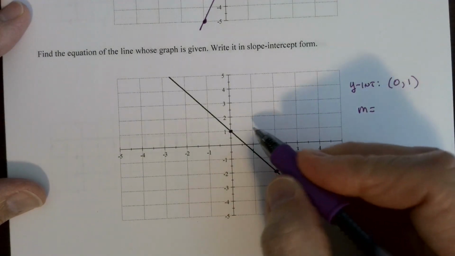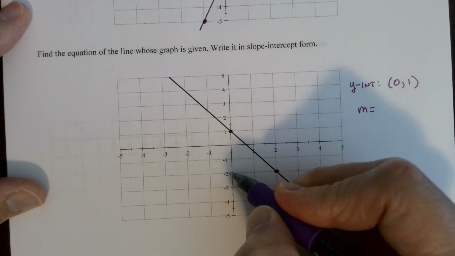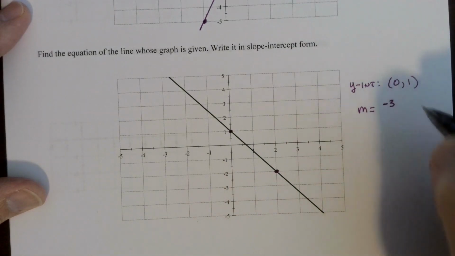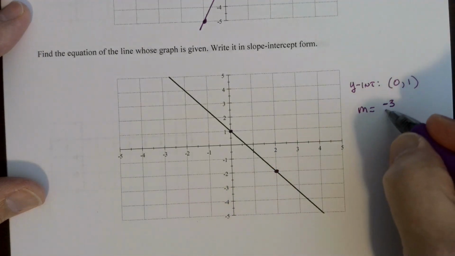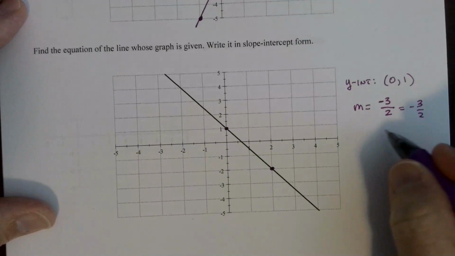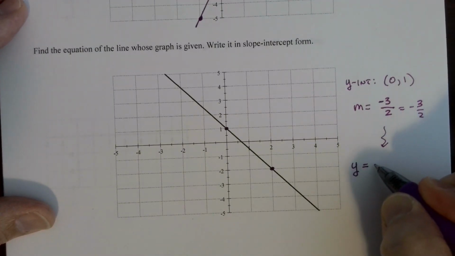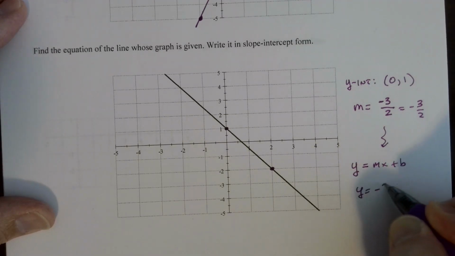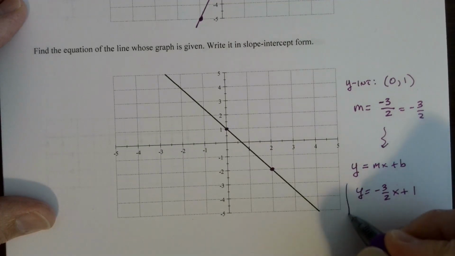I go vertically, what? Down 1, 2, 3. Vertically, negative 3. And horizontally, I go 1, 2. So the slope is negative 3/2. And so I'm ready to write out the equation in slope-intercept form, y equals mx plus b. And so I get y equals negative 3/2 x plus 1.